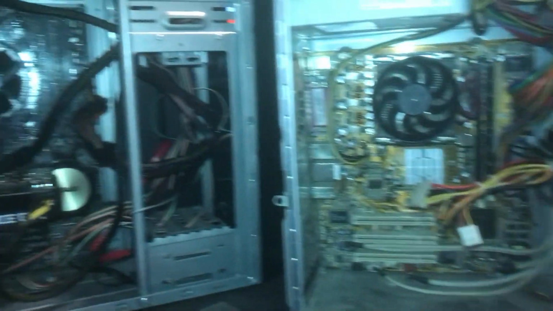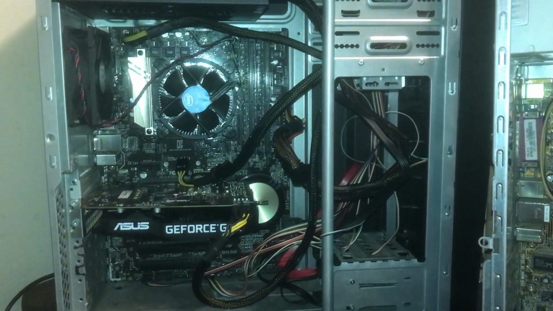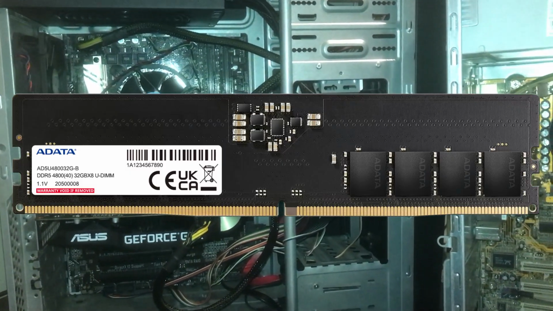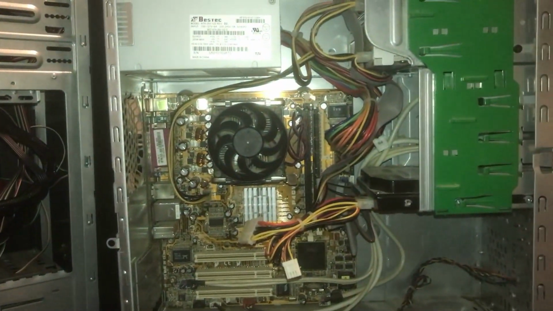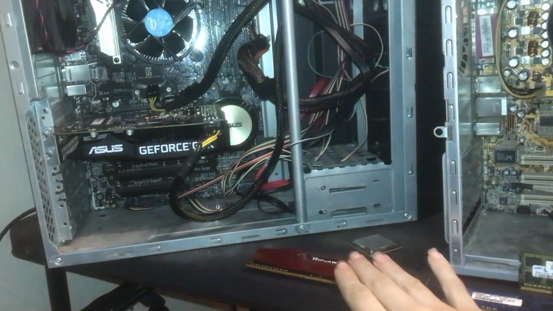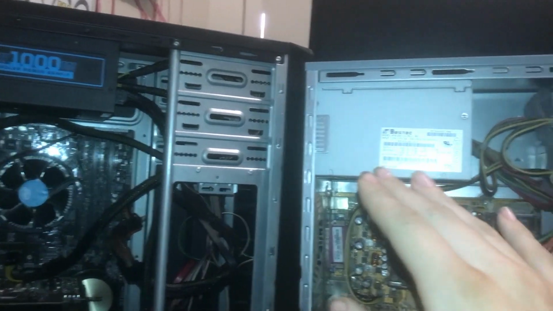In DDR5, here's a picture of DDR5. Okay, so we covered RAM. Now we're going to go on to the power supply unit.